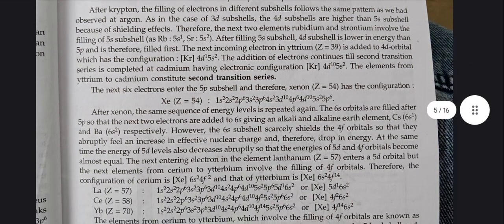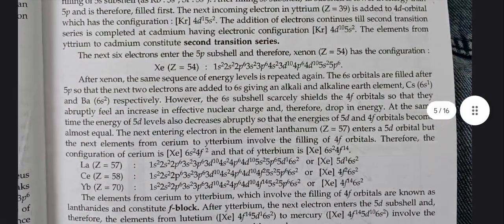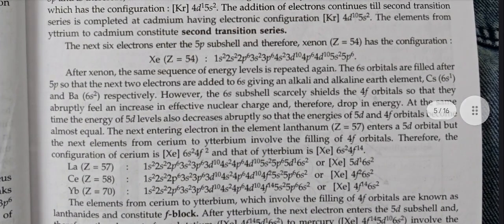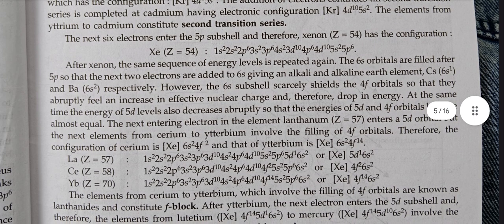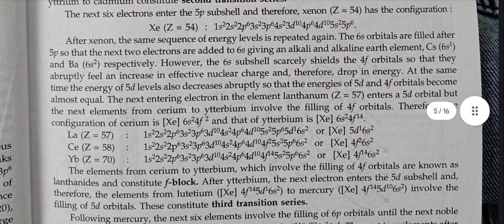After xenon, the same sequence of energy levels is repeated again. The 6s orbitals are filled after 5p, so that the next two electrons are added to give 6s, giving the alkali and alkaline earth metals cesium and barium respectively. However, the 6s subshell scarcely shields the 4f orbitals, so that they abruptly feel an increase in effective nuclear charge and therefore drop in energy. At the same time, the energy of 5d levels also decreases abruptly, so that the energies of 4f, 5d, and 6s orbitals become almost equal.